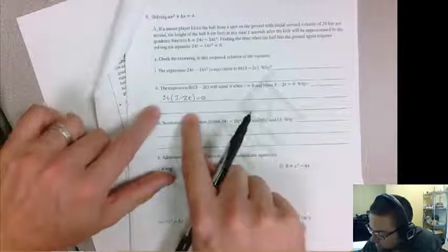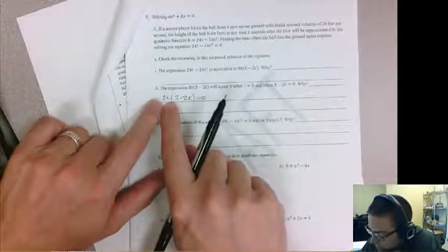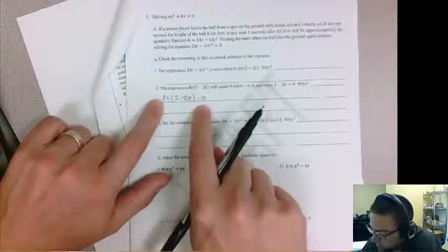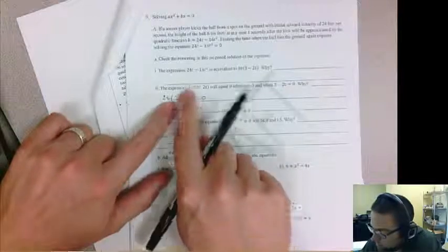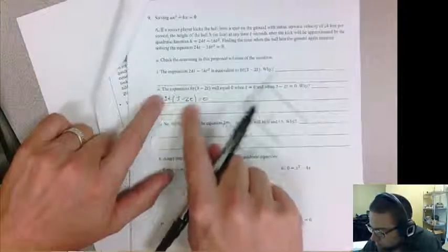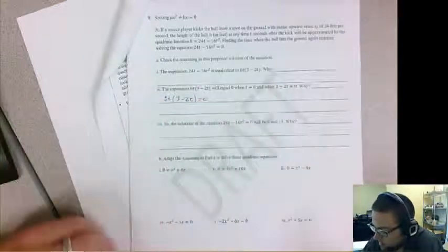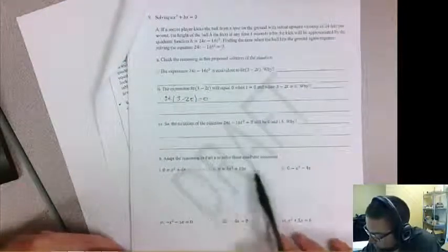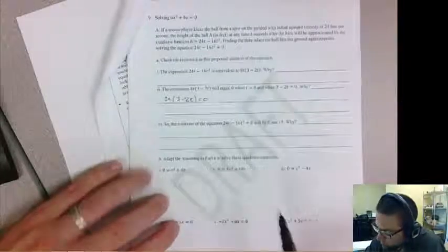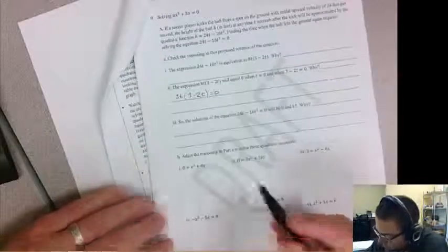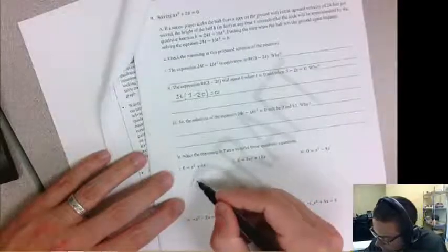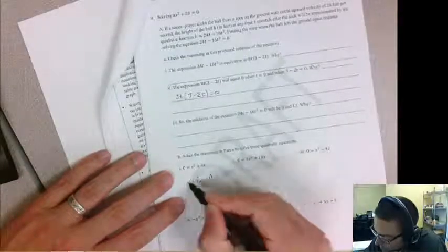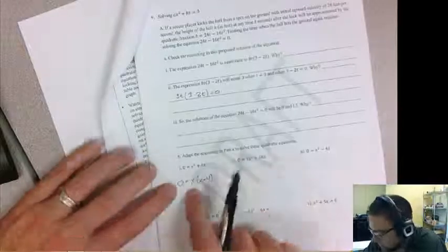So imagine, if t was equal to 0, is this a true statement? And if this is equal to 0, is this a true statement? That's kind of your hint to explain why. So adapt your reasoning in part A to solve these equations. Since this is equal to 0, I'm going to factor it. And let's see.